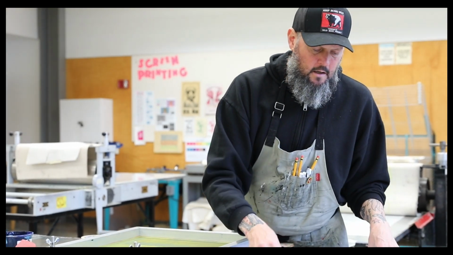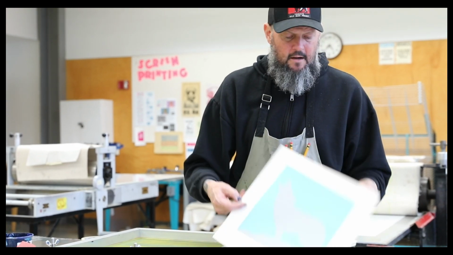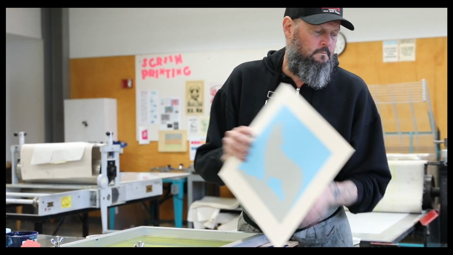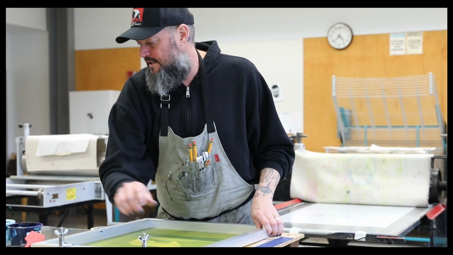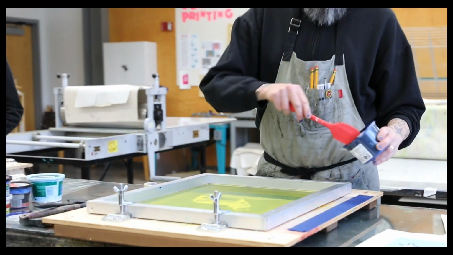So let's find our stencil version. So I left different portions out, so we'll go ahead and print this. We'll print the wolf one here. So the first thing to do, I've got my screen locked in here. I believe, and I'm hoping this is the same cyan that I used.